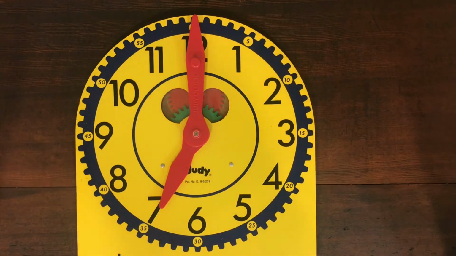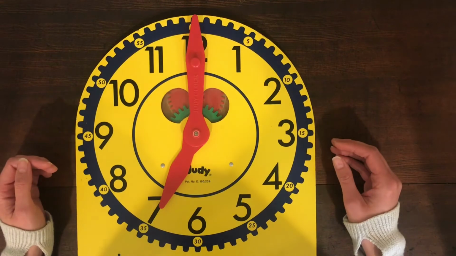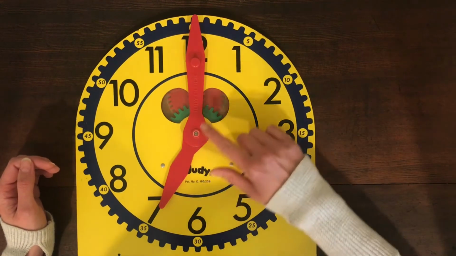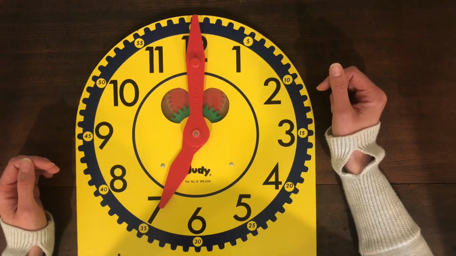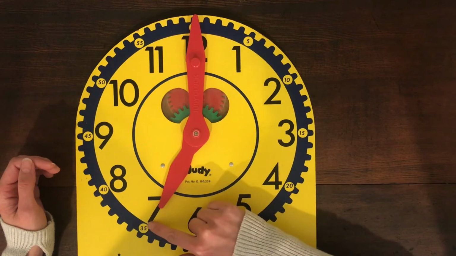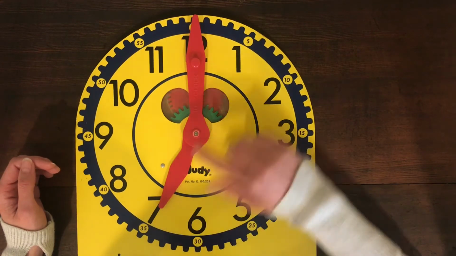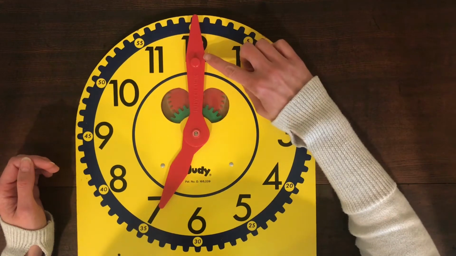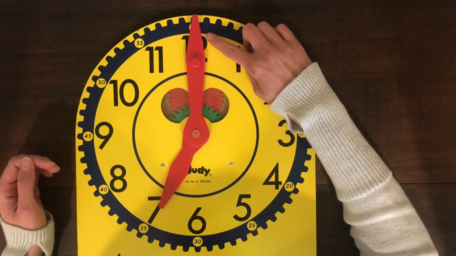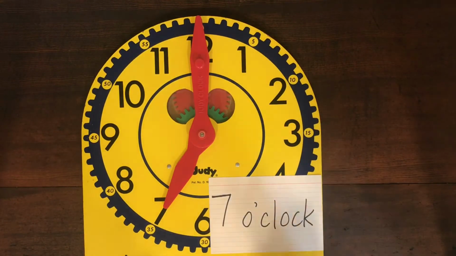When we say time to the hour, we say o'clock. For example, this clock is showing 7 o'clock. The shorter hand is pointing directly to the 7, so the hour is 7. The longer minute hand is pointing straight up to the 12. That means there are 0 minutes past the hour, and we say o'clock. So the time is 7 o'clock.